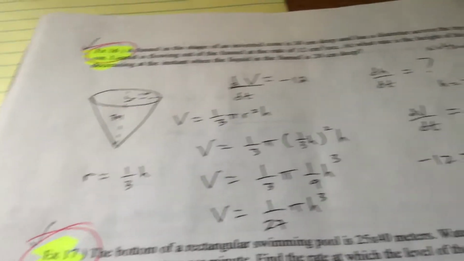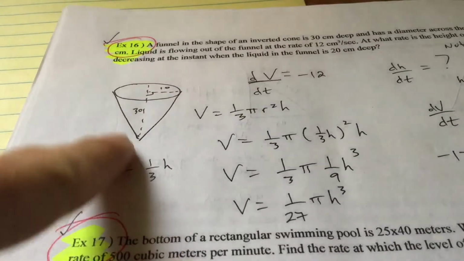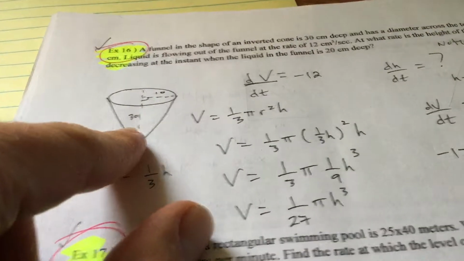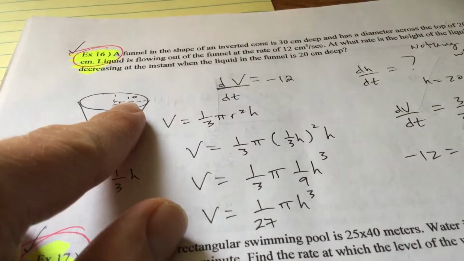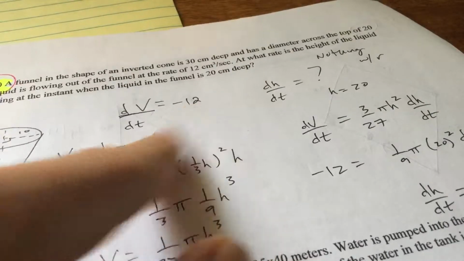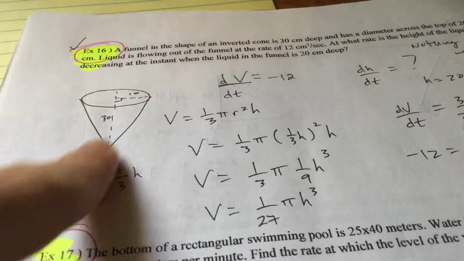So, a funnel in the shape of an inverted cone. Again, that means a cone that's got the vertex down. Think about a little water cup. It is 30 centimeters deep, that's the height, and its diameter across is 20, so the radius is 10. Liquid is flowing out, negative a derivative, 12. At what rate is the height of the liquid decreasing?